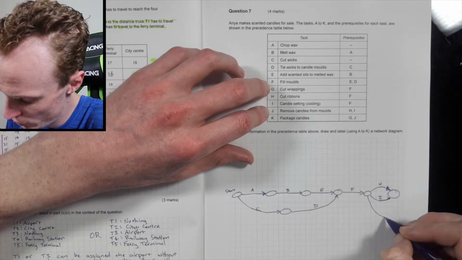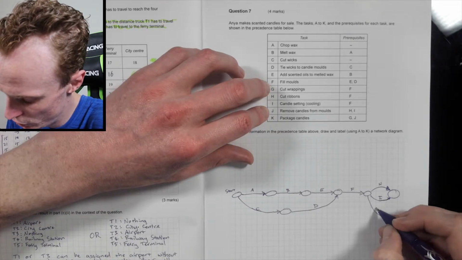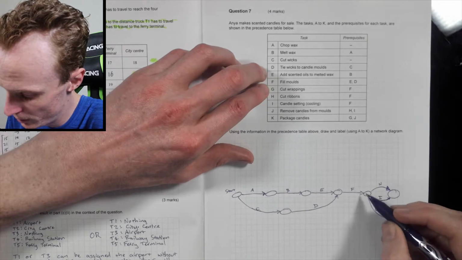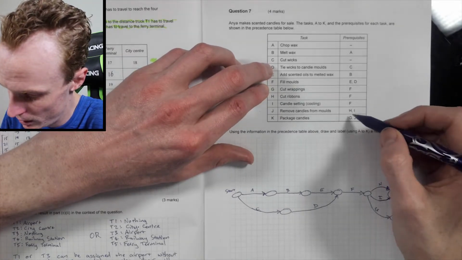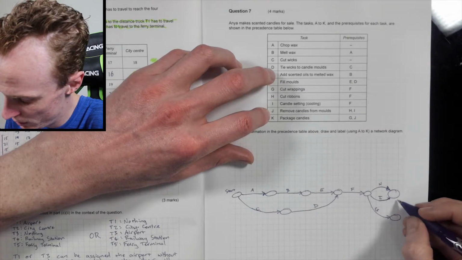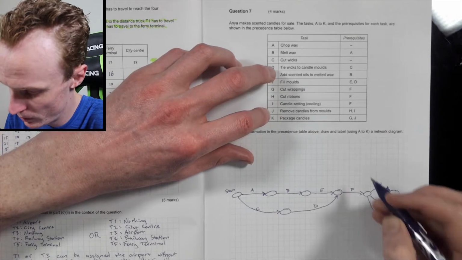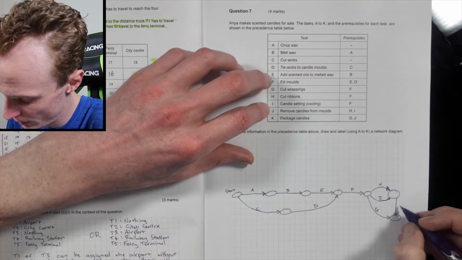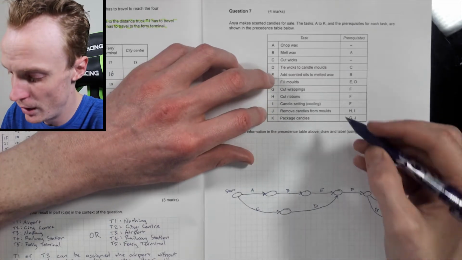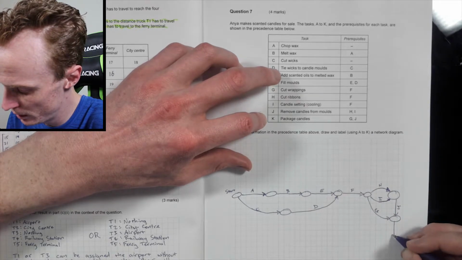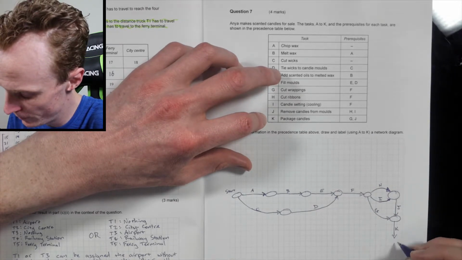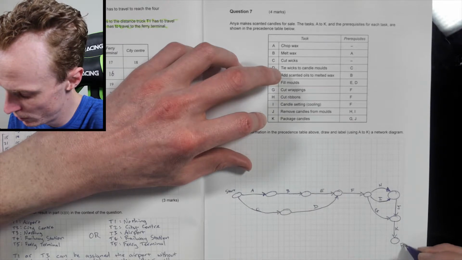So G, let's draw you out here. So your G, it's a prerequisite of F, that's right. And then J needs H and I, and needs to connect to the one with this, doesn't it? I think that's right. And then K needs G and J. So K, like that, and I think I'm finished.